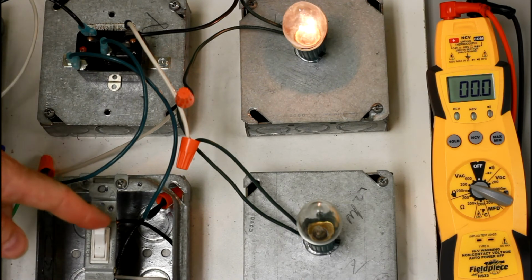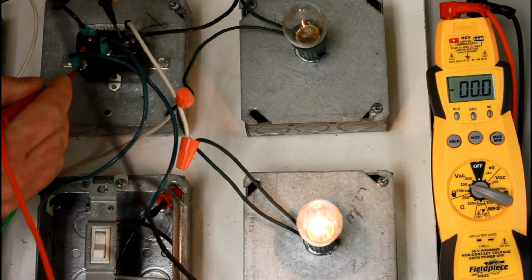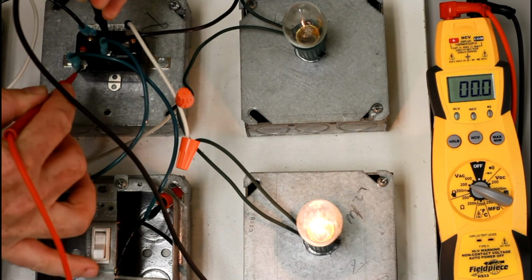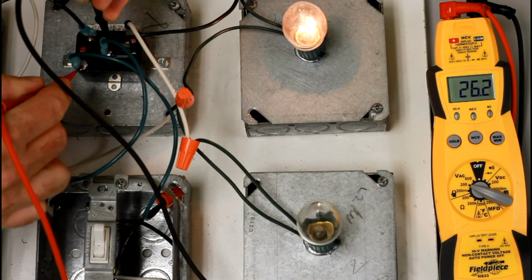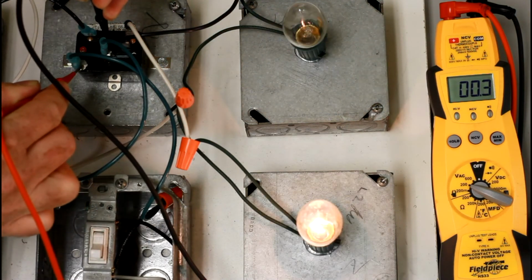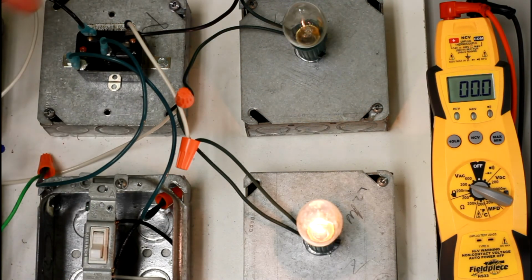When we turn the switch off, you'll notice that our voltage drops to 0. Okay, so when it goes on, we got our 26. When it's off, we have 0. Okay, if we have 0 volts, it can't make those contacts switch inside of there.